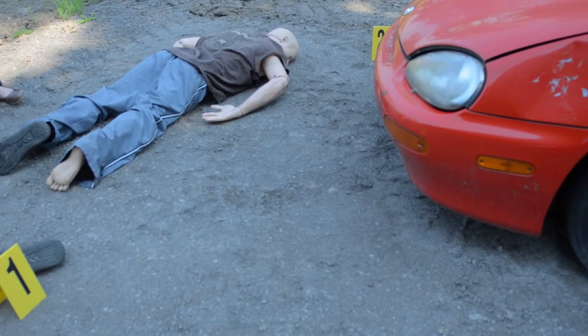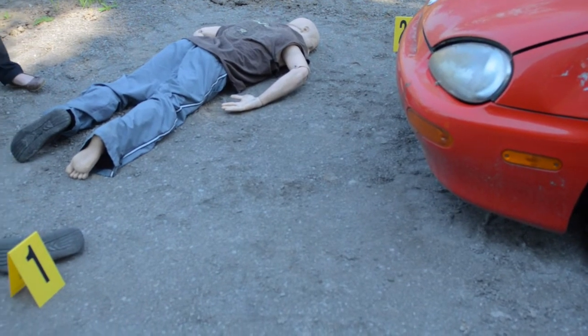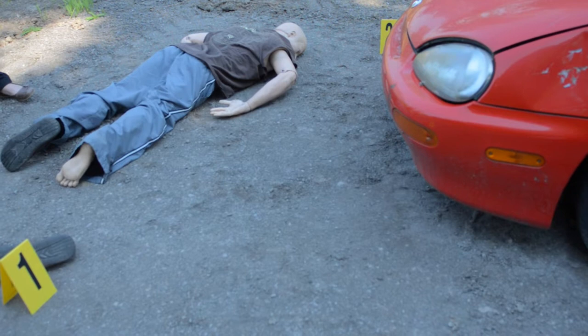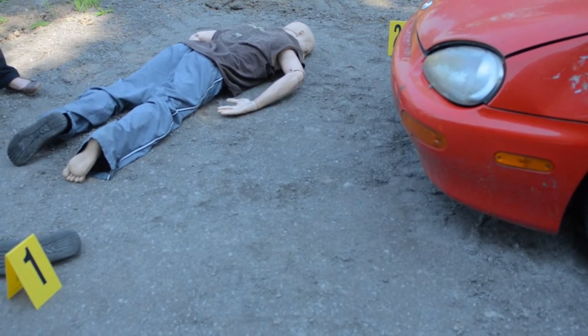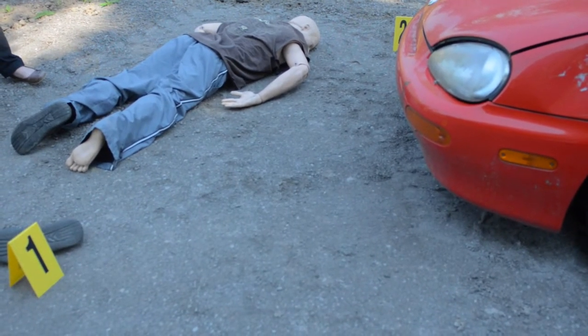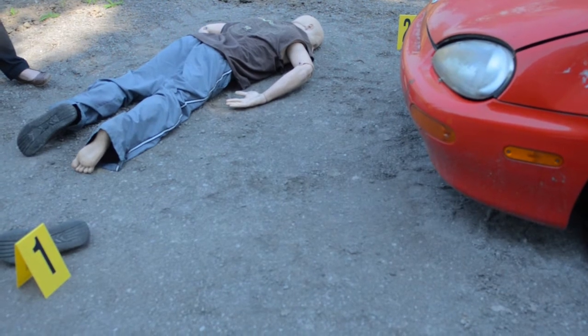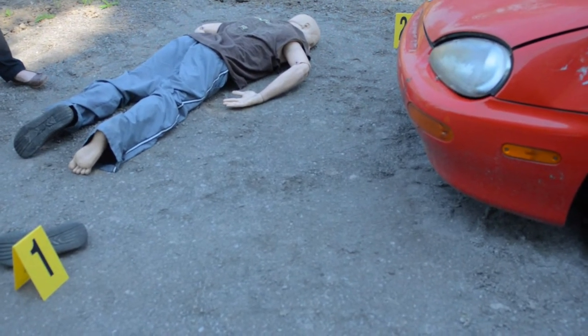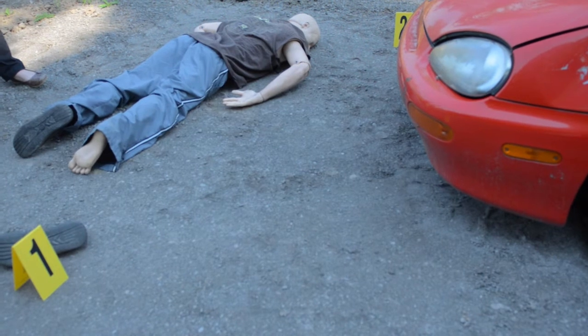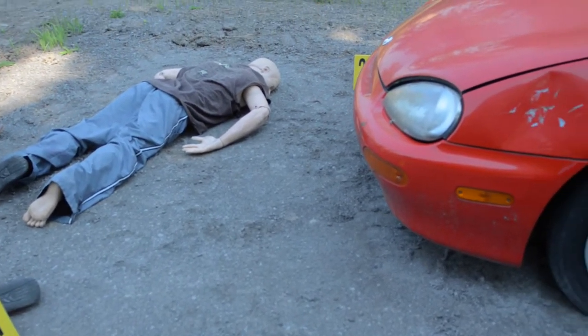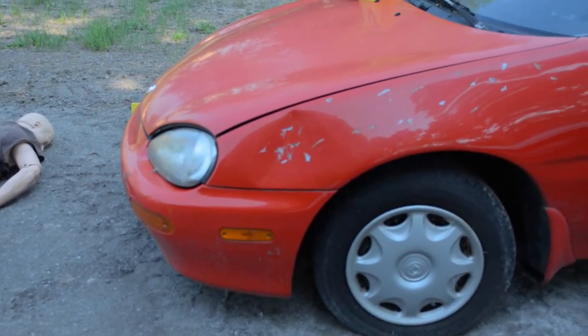So after examining the vehicle itself, we would then attempt to place the glass from the vehicle on the body to ensure that it was indeed this vehicle that came in contact with our deceased.